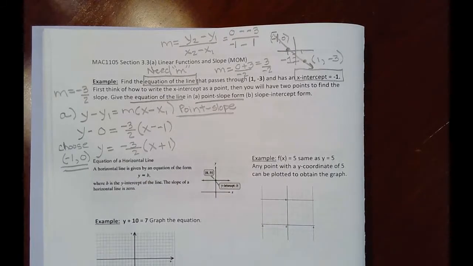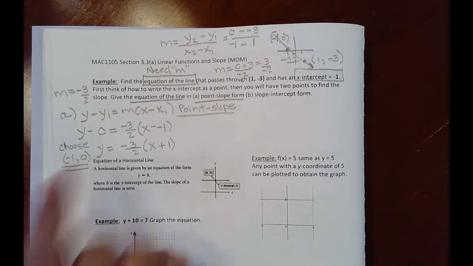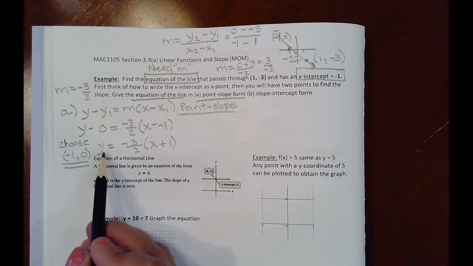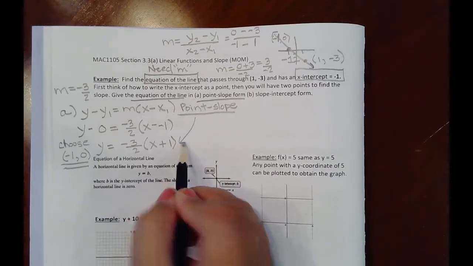The reason the point that I chose, which was a pretty good choice, is because when you plug into this, you already have the y isolated. So that decreases the work that you're going to have to do in part B. Because in part B, one of the things that you do is try to get the y by itself. But because I had a 0 here, it's already by itself. So this is what we call point slope form.